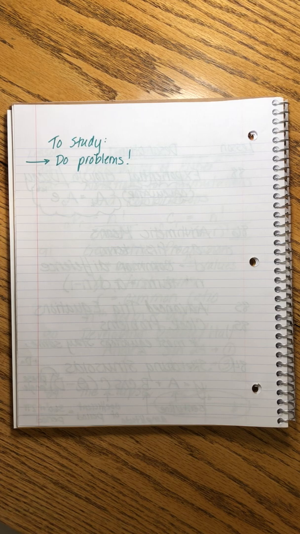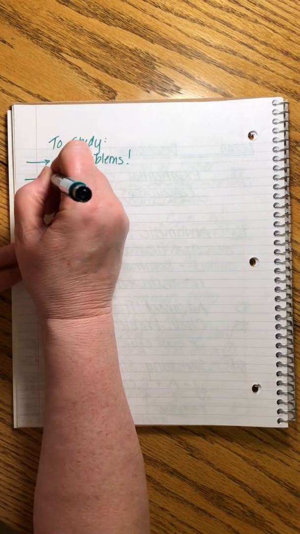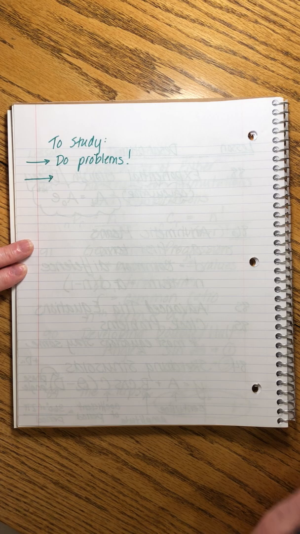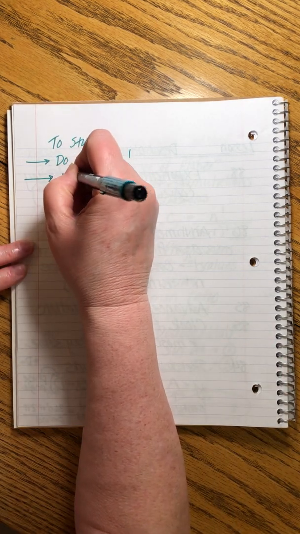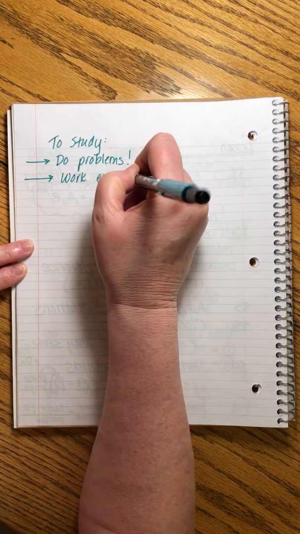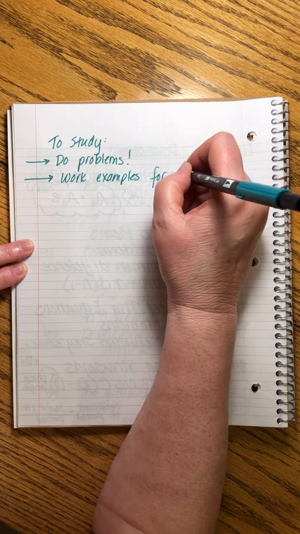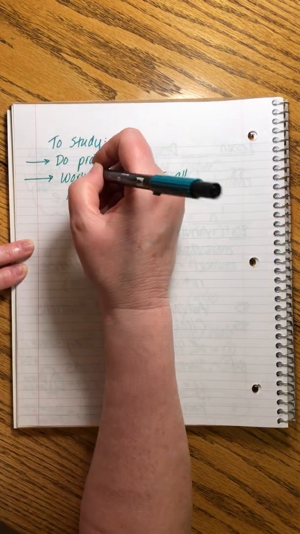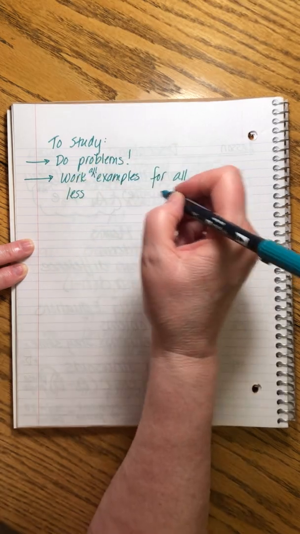So let that be advice to you for any test you take. Do whatever you're going to have to actually do when you take the test. Practice by doing that same thing. For this test, what I recommend that you do is work the examples. Work all the examples.